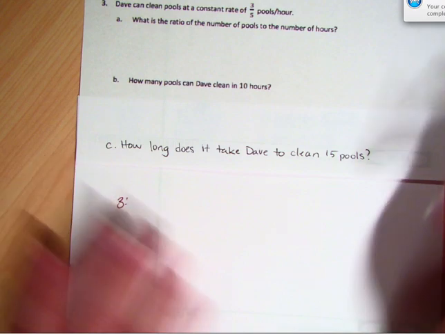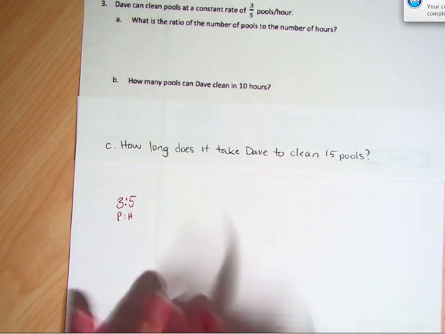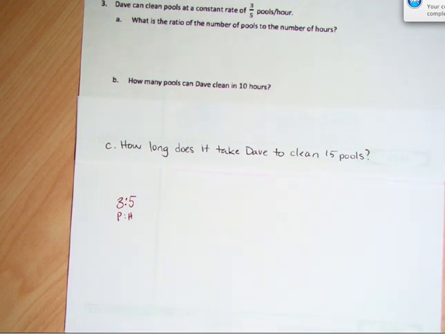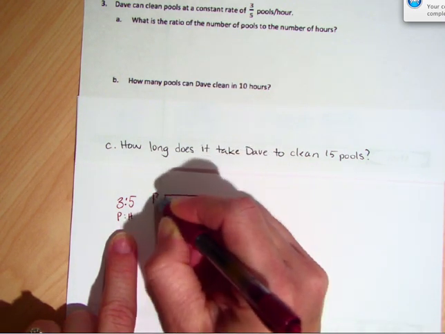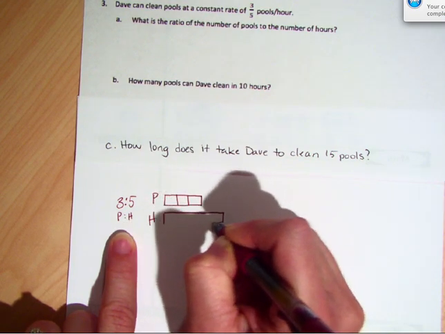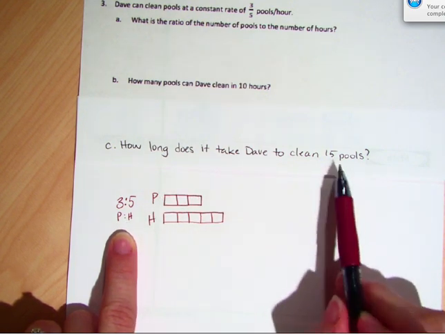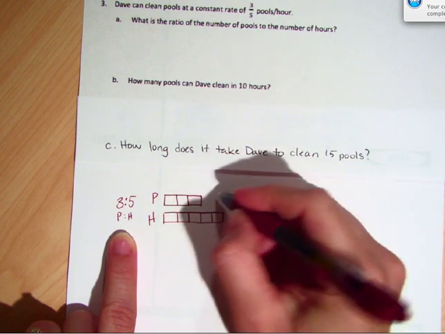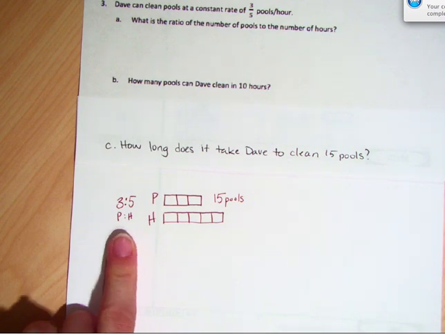Okay. 3 to 5. That was pools to hours. I'm going to start with the tape diagram one this time because it will work with both ways. I'm going to go ahead and make a 3 for pools. Got to make sure I know what I'm doing here. And my hours is 5. That's the ratio. It's consistent. 3 to 5. And I know that we're going to do 15 pools. So the pools is going to be 15. That's given. It's given to us, this information we know.